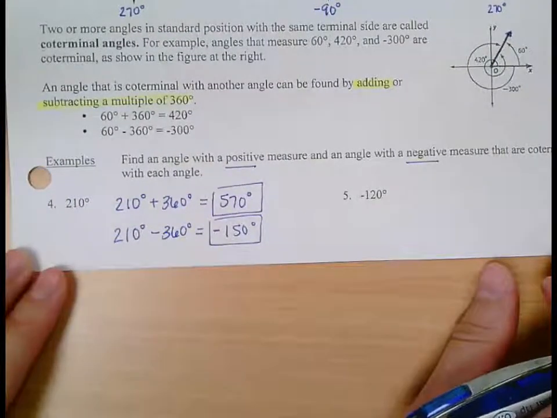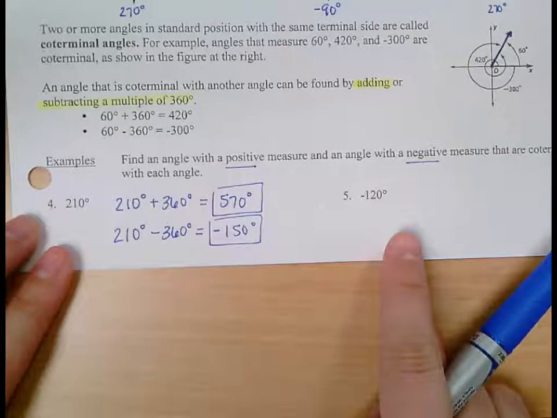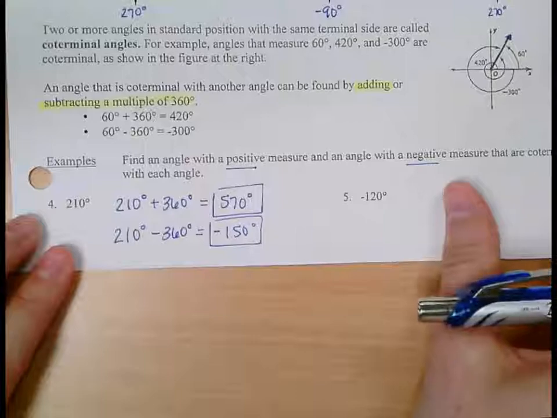Any questions on example 4? Okay. Are we good on that, or did you want me to explain example 5? All right, we'll move ahead. If you have questions, you'll have time to work, so just let me know.